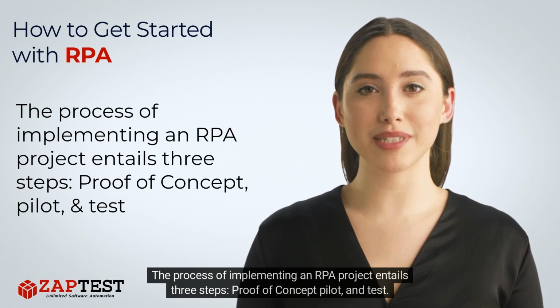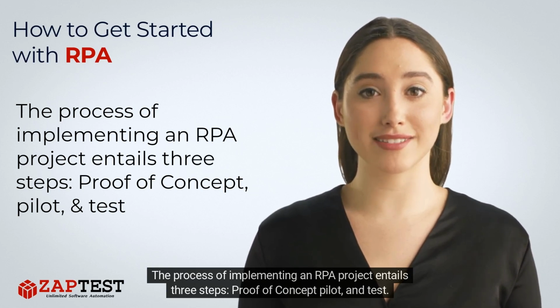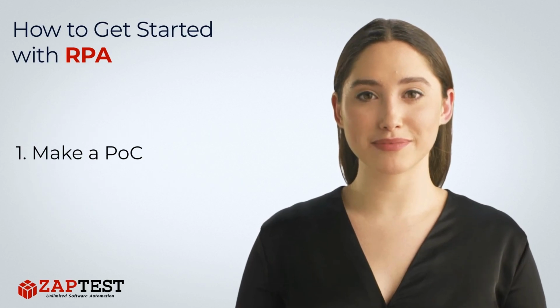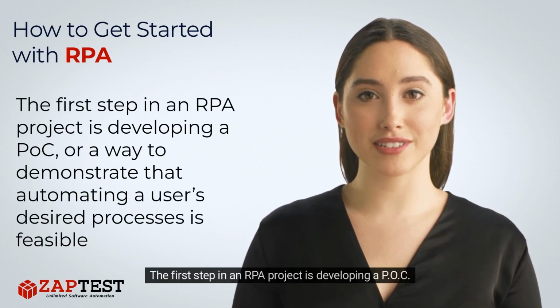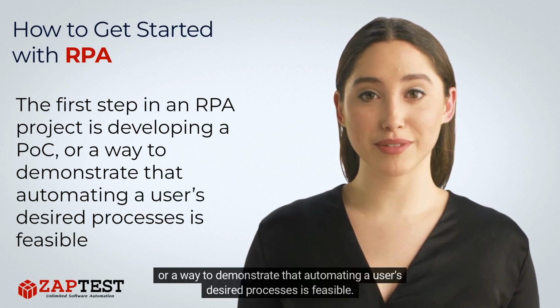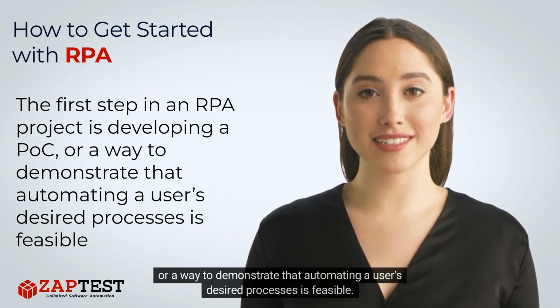The process of implementing an RPA project entails 3 steps. Proof of concept, pilot, and test. 1. Make a POC. The first step in an RPA project is developing a POC, or a way to demonstrate that automating a user's desired processes is feasible.